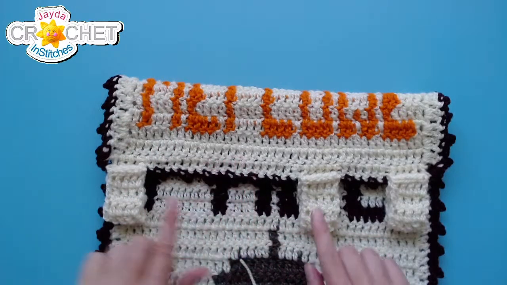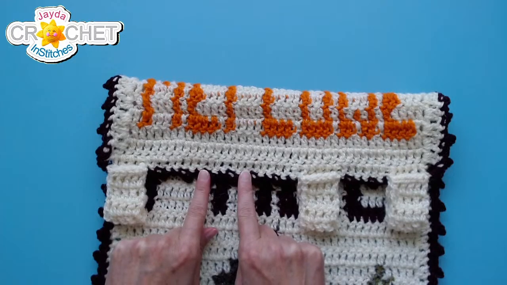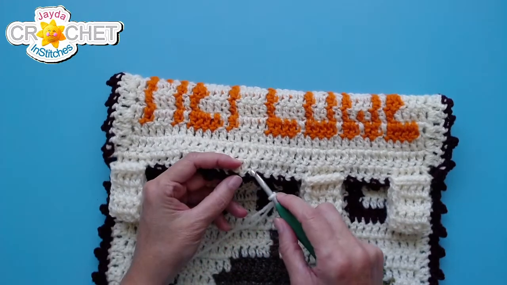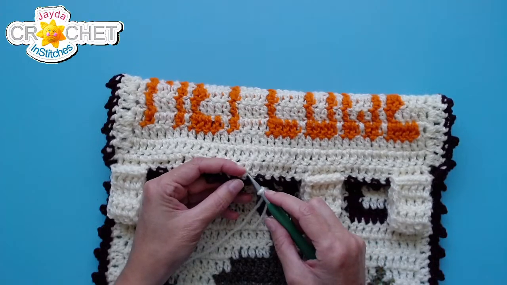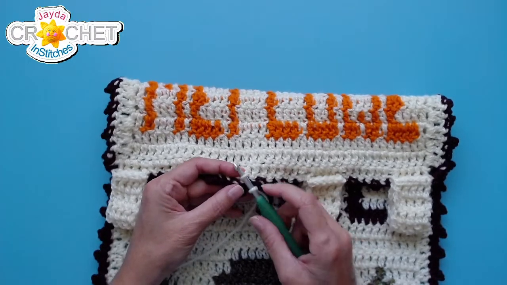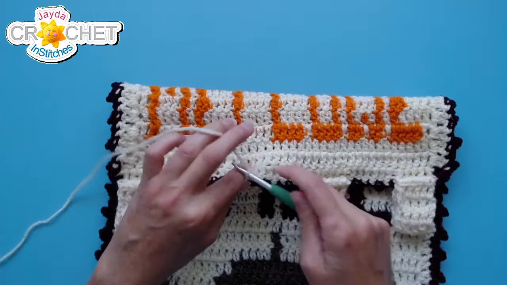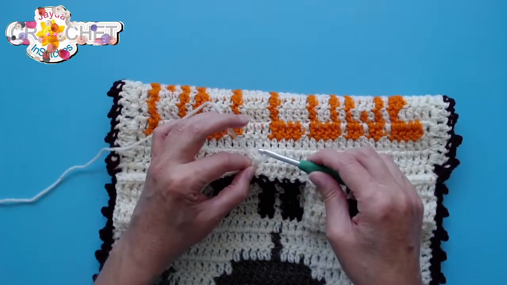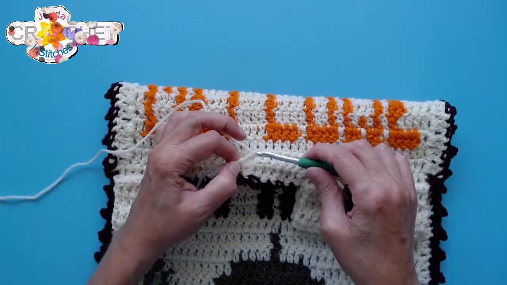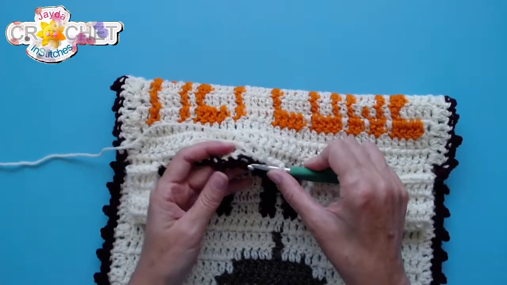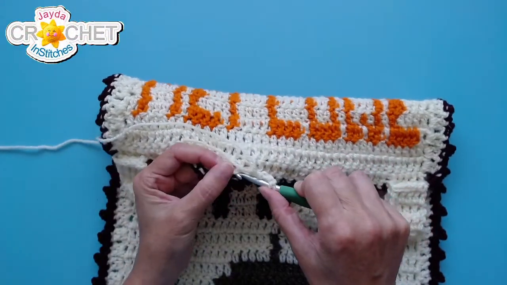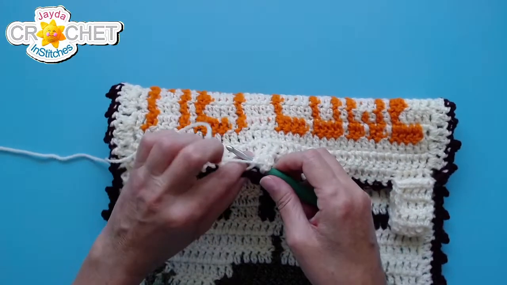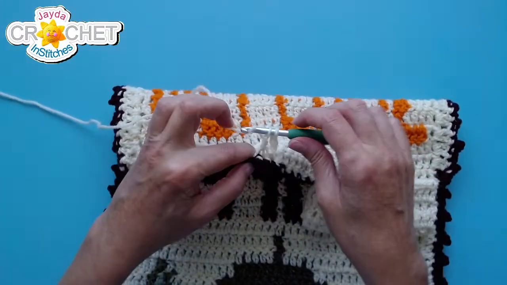All right, and right in between these two is where I'm going to basically put the other one. So 1, 2, 3, 4, 5. That looks good to me. I'm going to just anchor this. Same thing, right there in that top loop. Chain 3. Goodness, there we go. And double crochet in each of the next 4 stitches, again grabbing the top loops, and it doesn't matter which top loop, just grab a top loop.